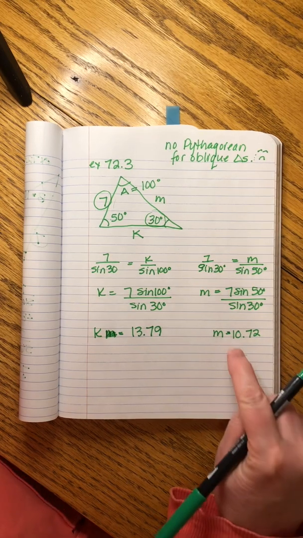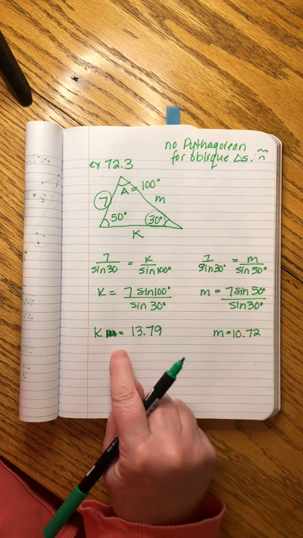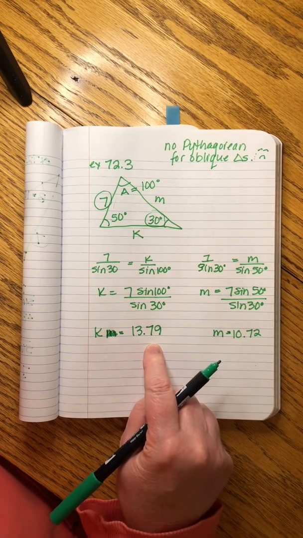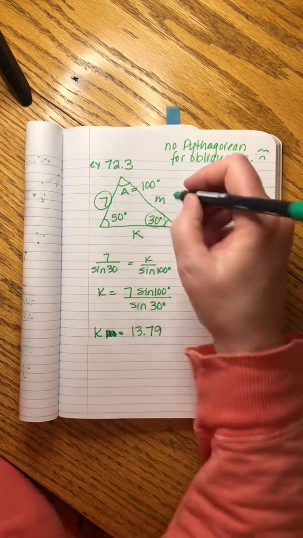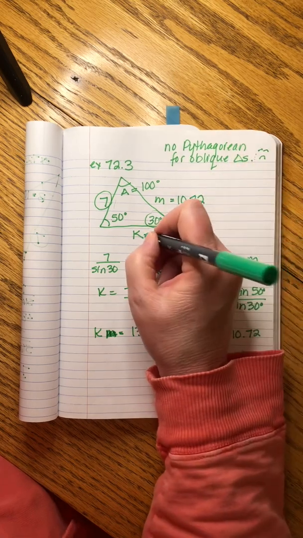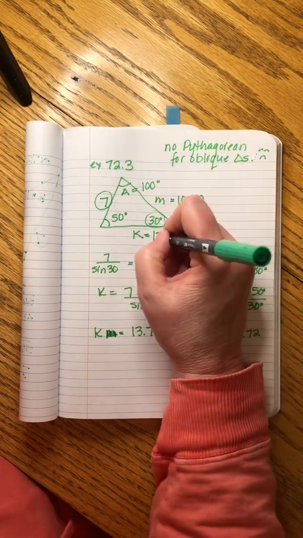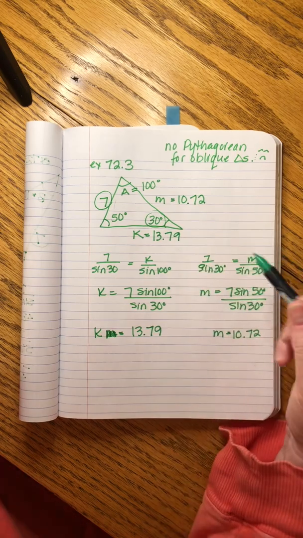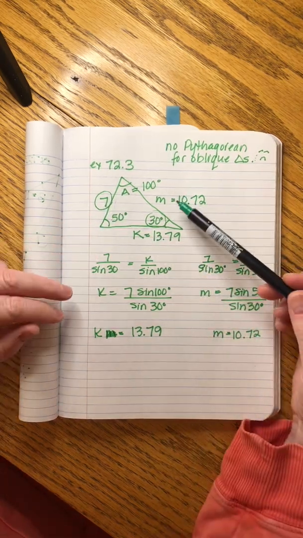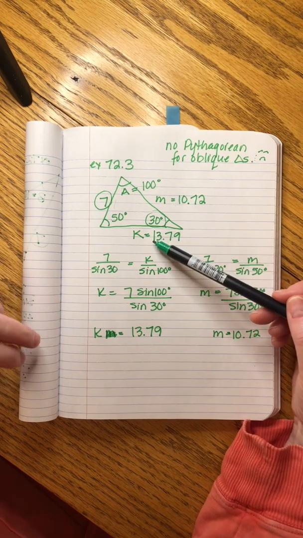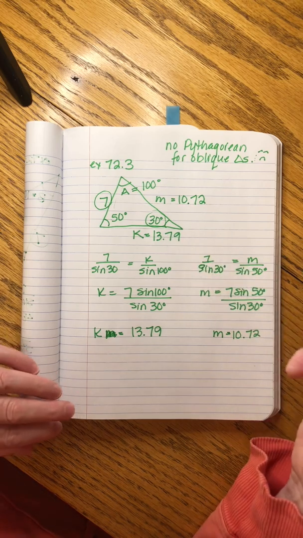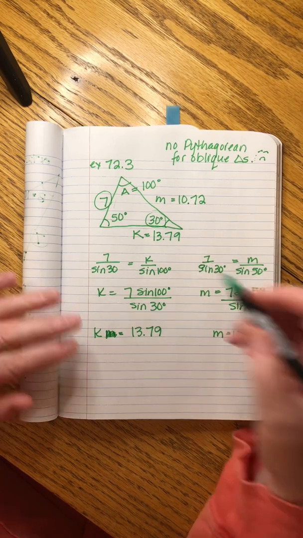Yay! So M equals 10.72, K equals 13.79. Those are the lengths of these 2 sides. I'll just write them in up here because I think it looks nice to see the triangle all filled in, all 6 parts. We again check for reasonableness. If this is 7, that's 10, that's 13. That looks reasonable. If this was 2 and this was 1, I would worry. If this was 65 and this was 112, I would be gravely concerned. But that's not what we got.